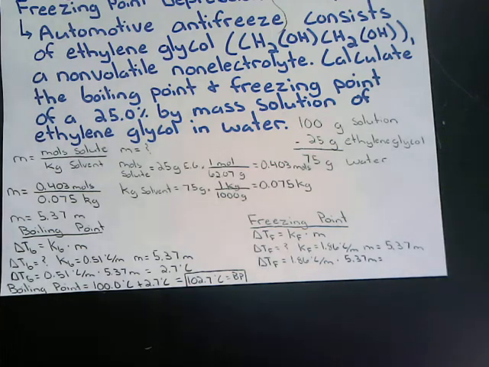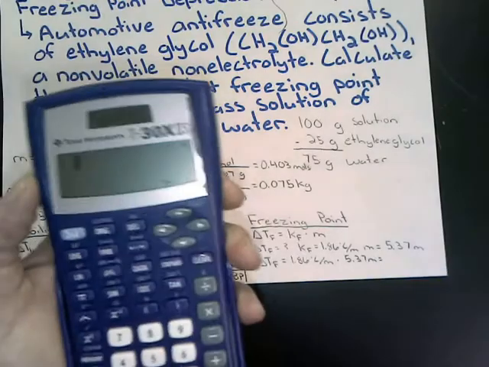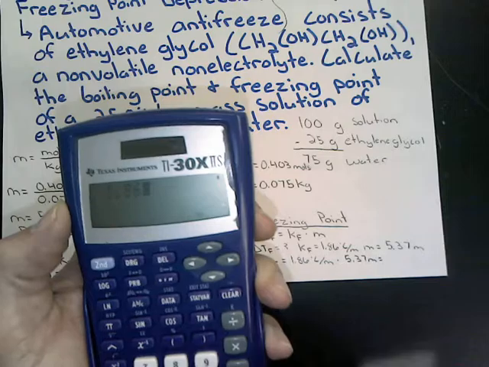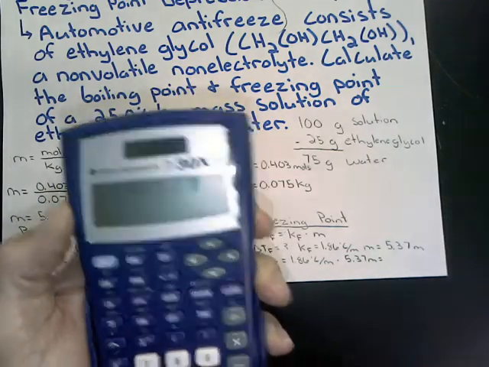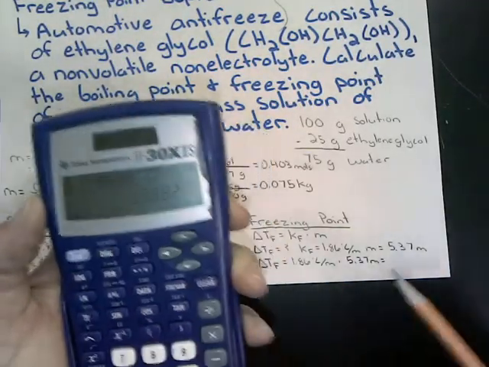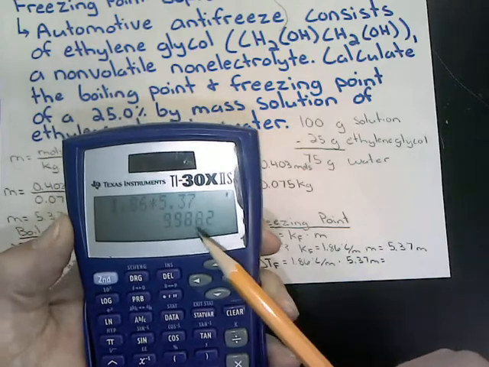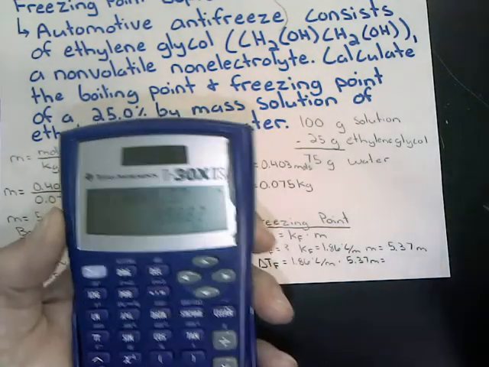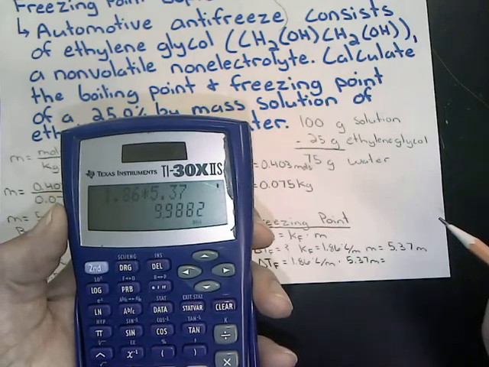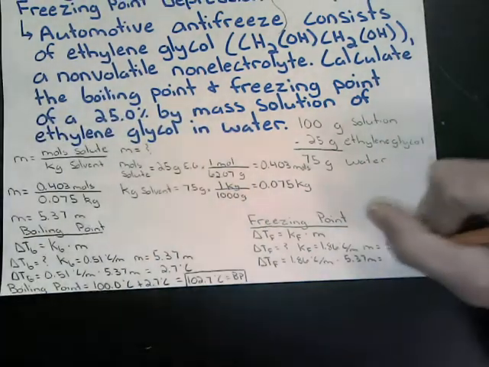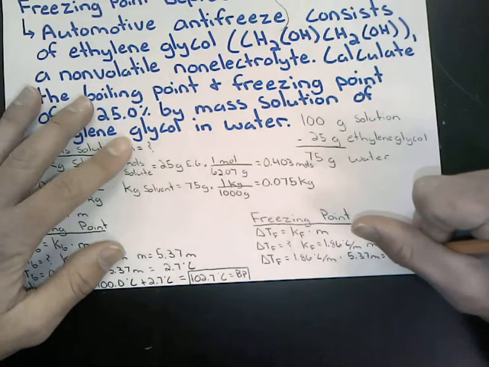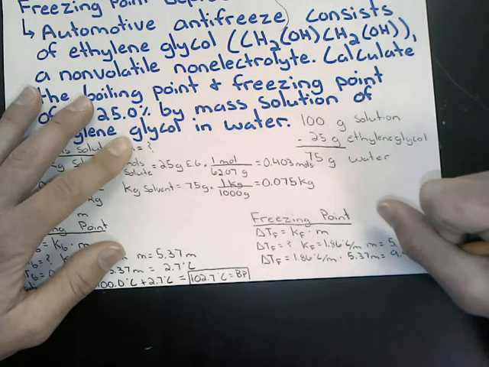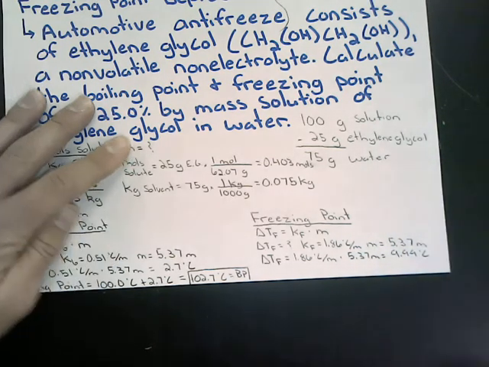Okay, so what we do here, we take 1.86 times 5.37, we press enter, and now we have 3 significant digits, so we can use 3 significant digits, and so this would round to 9.99 degrees Celsius. Now, again, that's not our final answer, that's just the change of our freezing point.